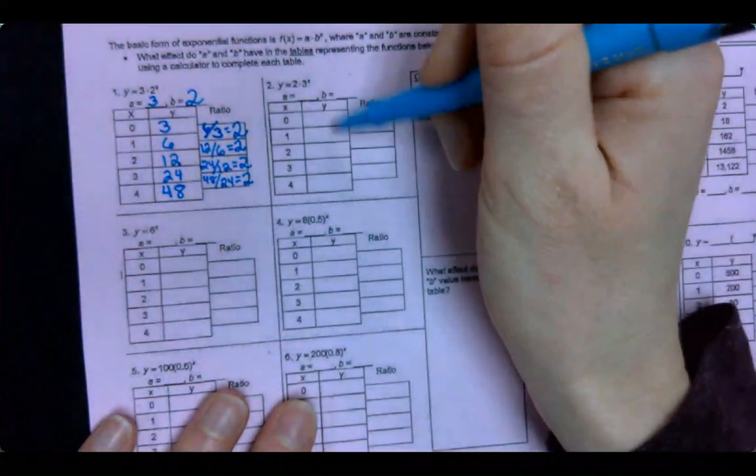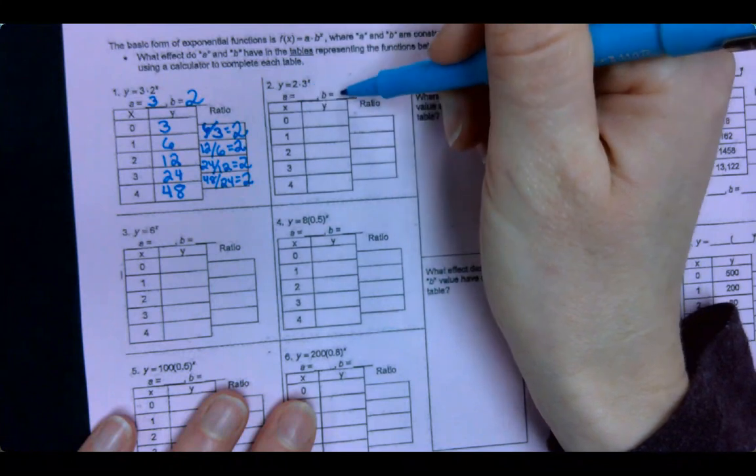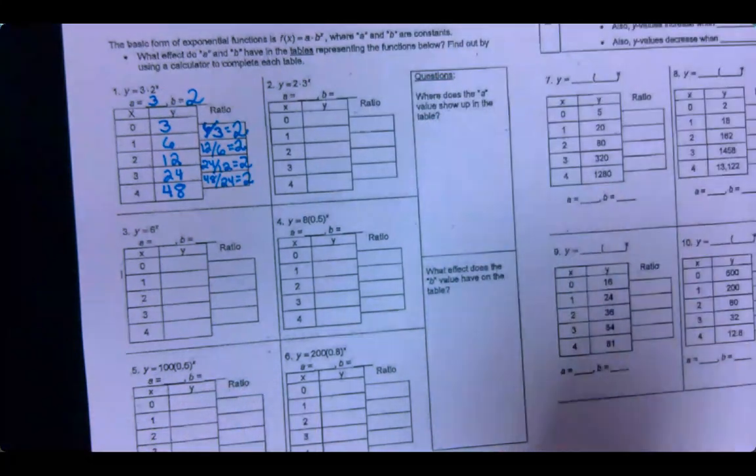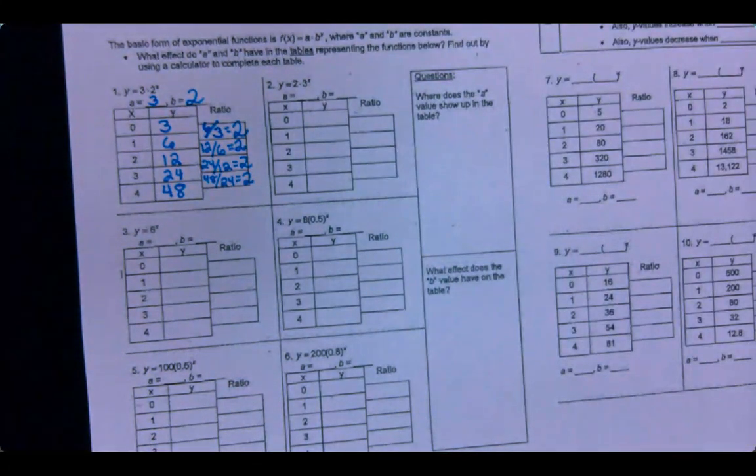All right, I want you to go ahead and do 1 through 6 on here. Just use your calculator, write down your A, B, fill in your table, find your ratio. Then tomorrow we'll finish the rest of it.